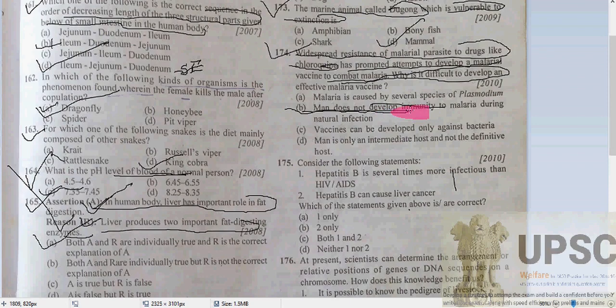man doesn't develop immunity to malaria during the infection. No, can a vaccine be developed against the bacteria? No, man is the only intermediate host. No, that cannot be here. B will be the answer, because man doesn't develop immunity to malaria from natural infection. So why is 174 the answer here? 170 will be. Why does it show?